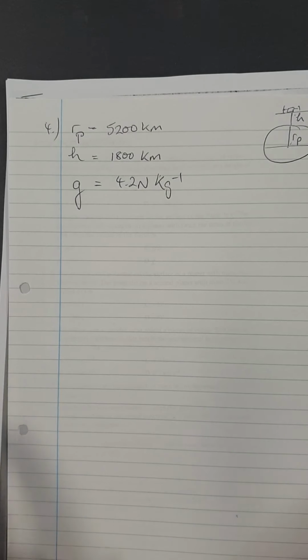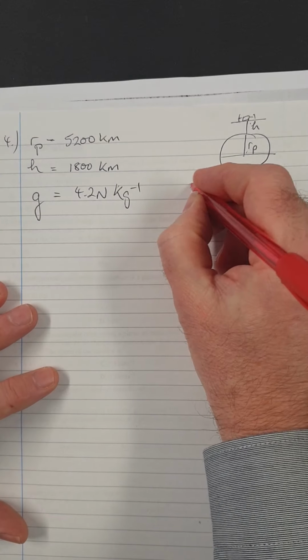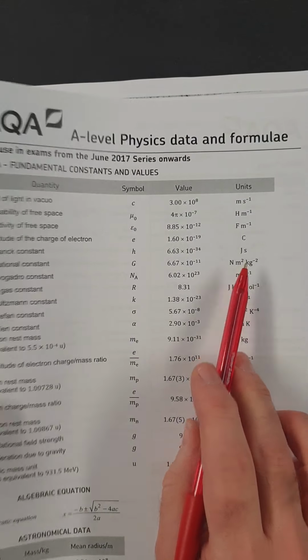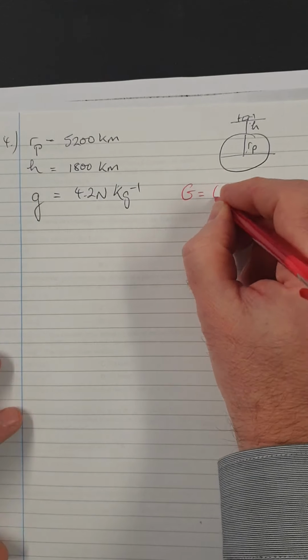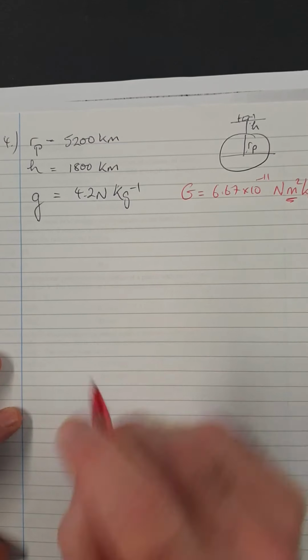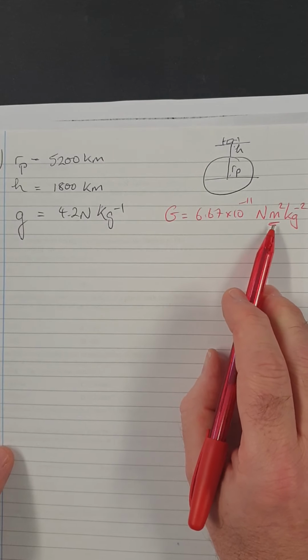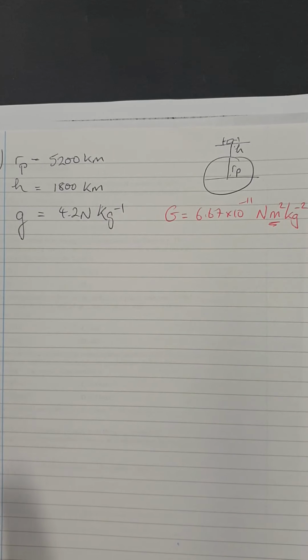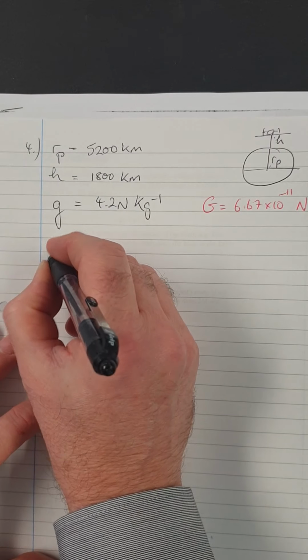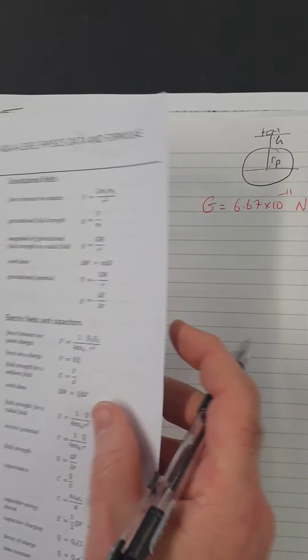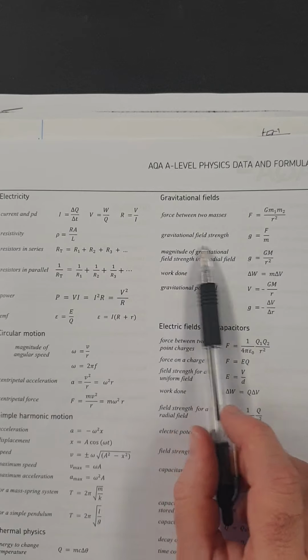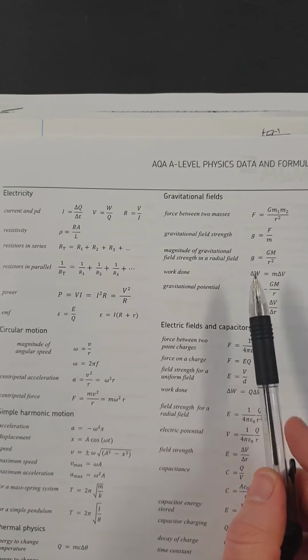I'm going to do this question in two ways. So I'm also going to take, from the data sheets, the value for the gravitational constant, which is 6.67 × 10^-11 newton meters squared per kilogram squared. It's really important at this stage to note this is meters squared, not kilometers squared. Looking at my data sheet, I do have an equation for the gravitational field strength, which is here.